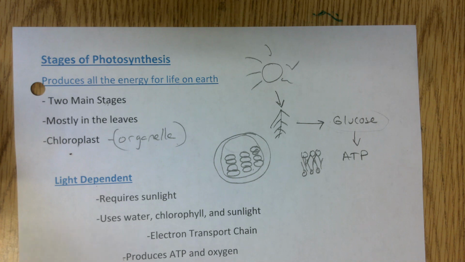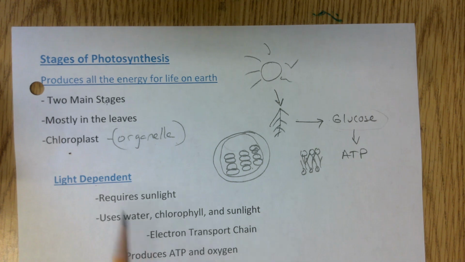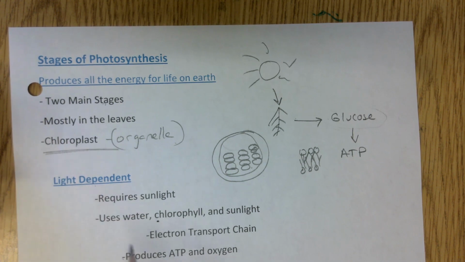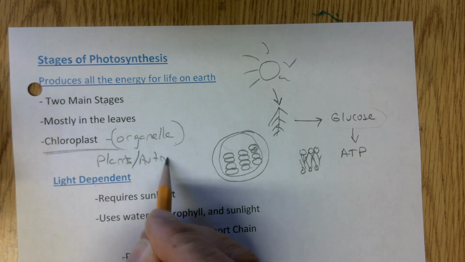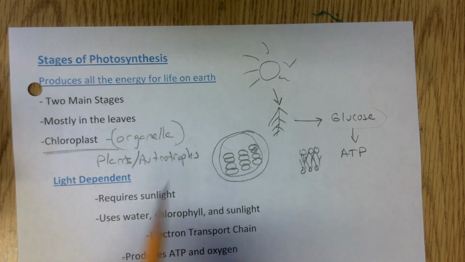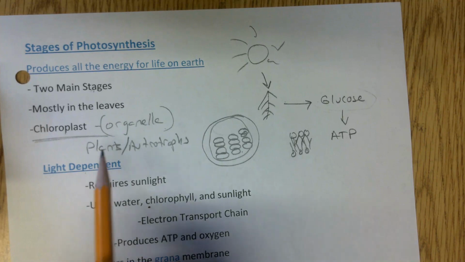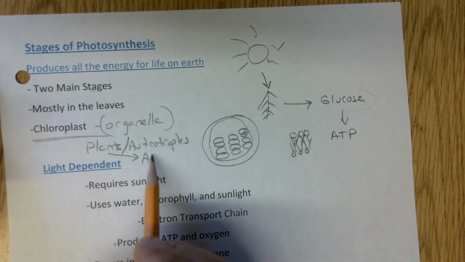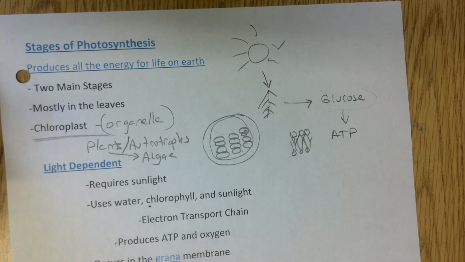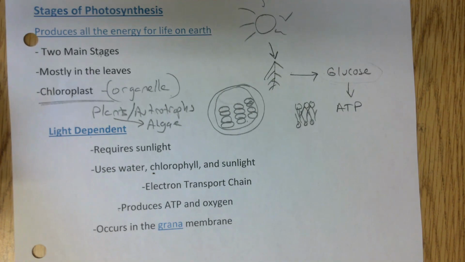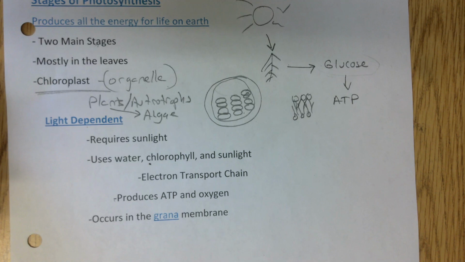And it relies upon things wanting to go from high to low. But that's it, chloroplast. And this is plants and other autotrophs, but really we're talking about plants for the most part. And when I say plants, I'm including algae, the photosynthetic plants found in the water. They're a little bit different than the land plants we think of.